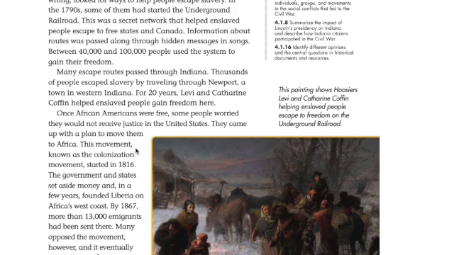Once African Americans were free, some people worried they would not receive justice in the United States. They came up with a plan to move them to Africa. This movement, known as the Colonization Movement, started in 1816. The government and state set aside money and, in a few years, founded Liberia on Africa's west coast. By 1867, more than 13,000 immigrants had been sent there. Many opposed the movement, however, and it eventually came to an end.